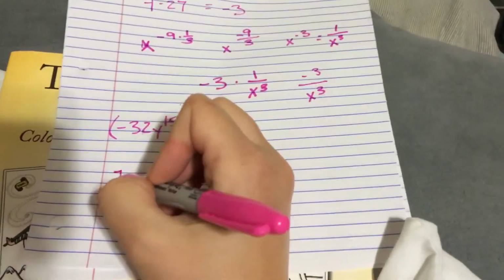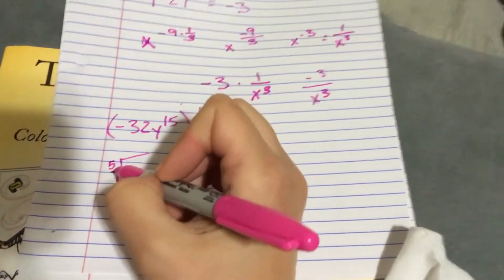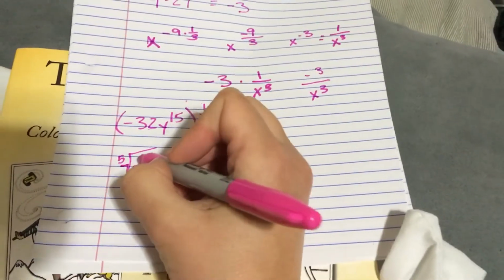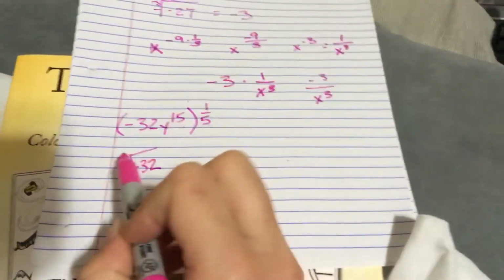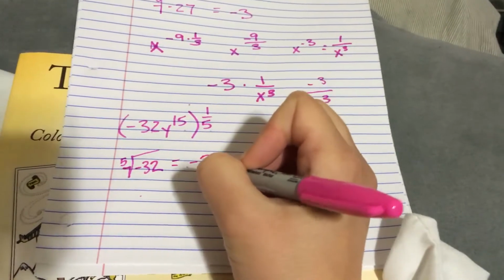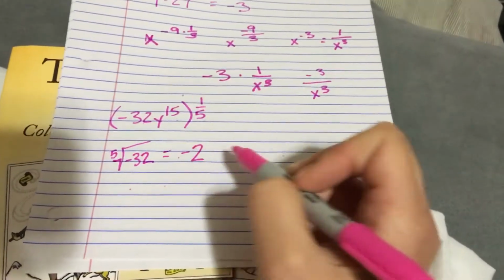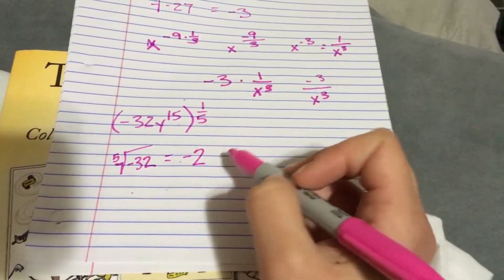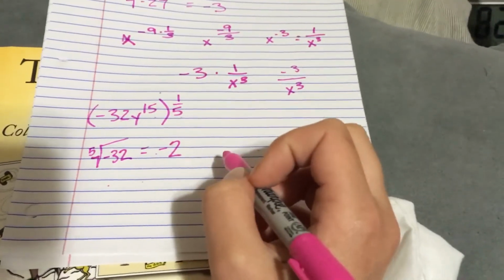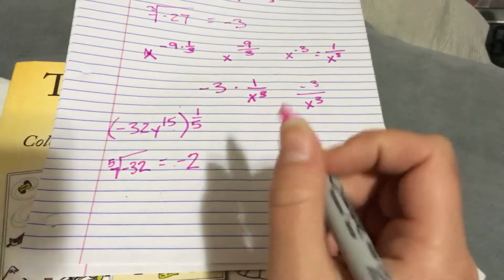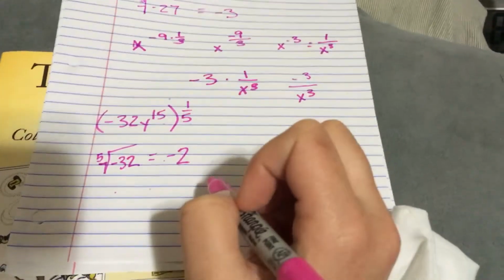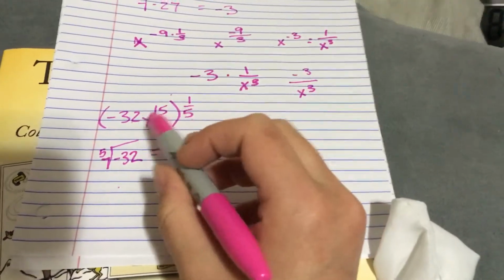We're going to take the 5th root. I'm not really sure how that's explained, but this is what it should look like, which actually gives us negative 2. If we did this, negative 2 times negative 2 gives us 4, times negative 2 is negative 8, times negative 2 is 16, times negative 2 actually gives us negative 32. So just keep that in mind.